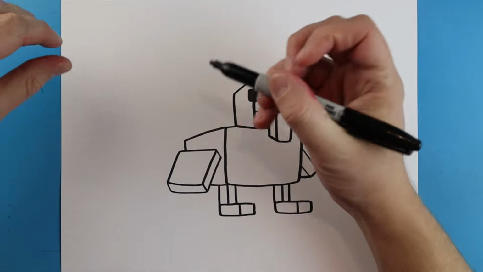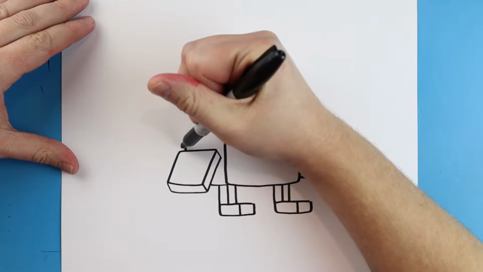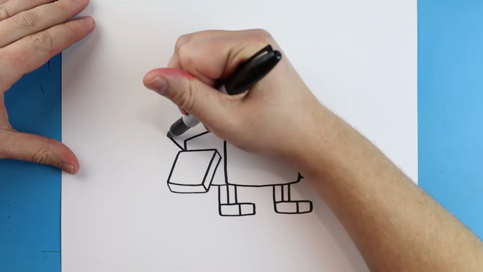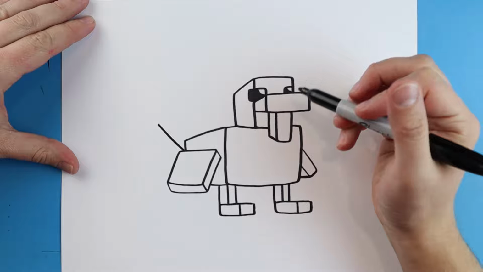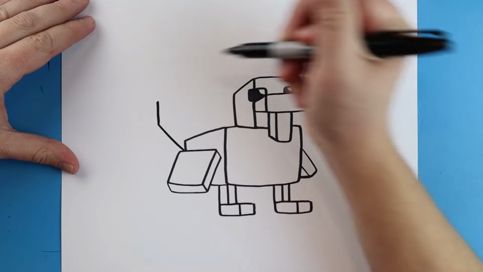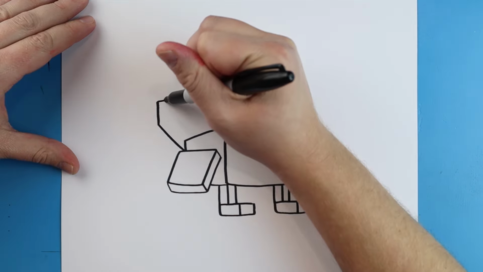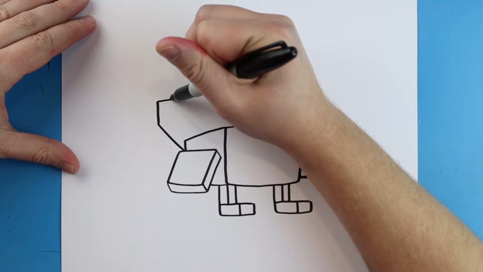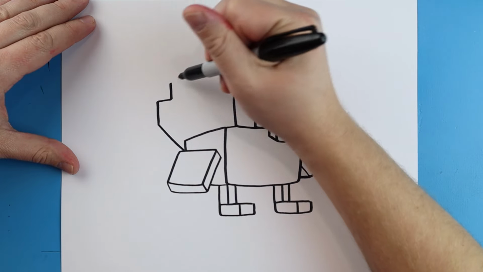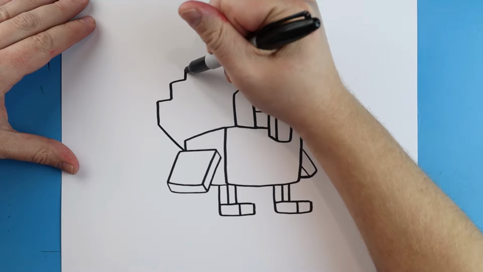Now we need to make the little kind of tail feathers. So I'm going to start right here, and I'm just going to draw a line that's going to come out. And then I'm going to make a line that goes up. Next, I'm going to make a line that goes in, then up. I'm going to go in again, and then I'll come up.